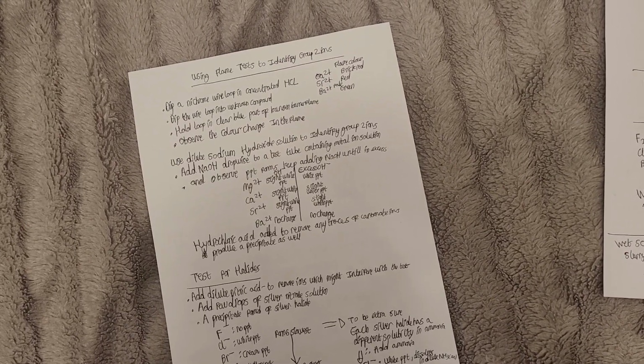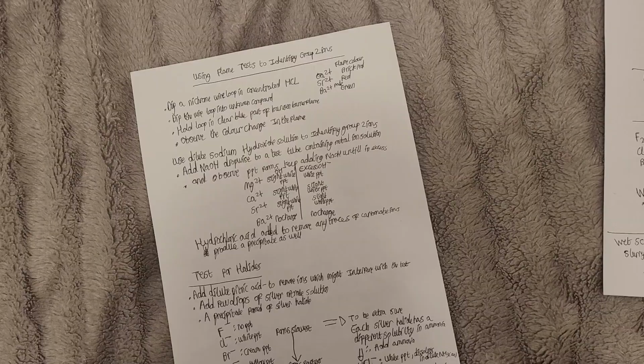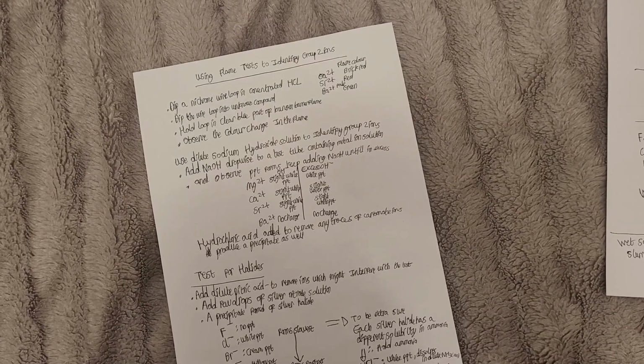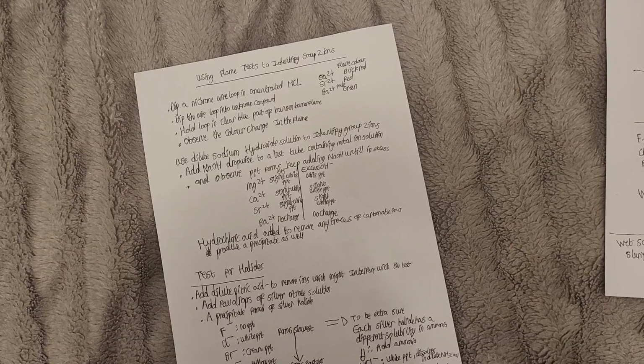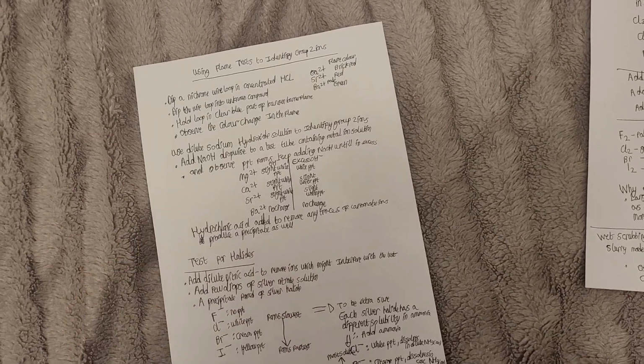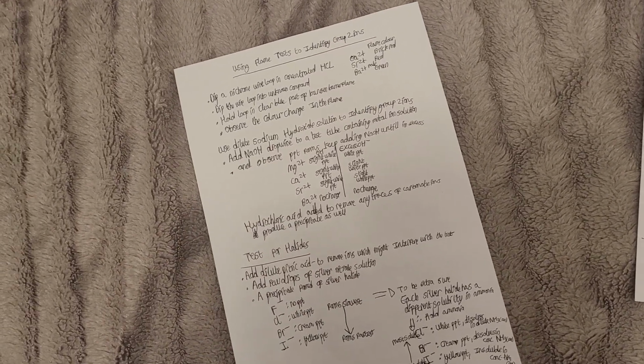Hydrochloric acid is added to remove any traces of carbonate ions, as they will produce a precipitate as well and therefore disrupt the results. To remove any trace of carbonate ions.